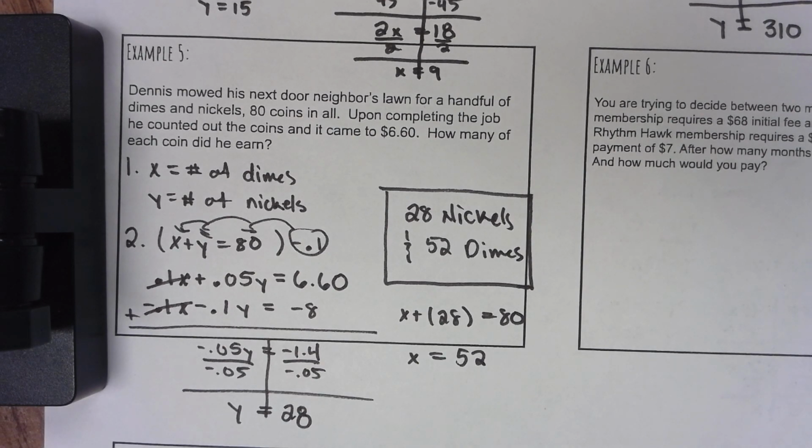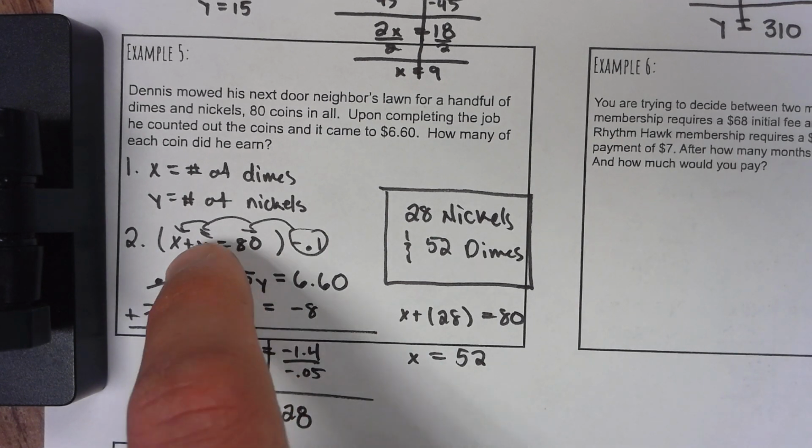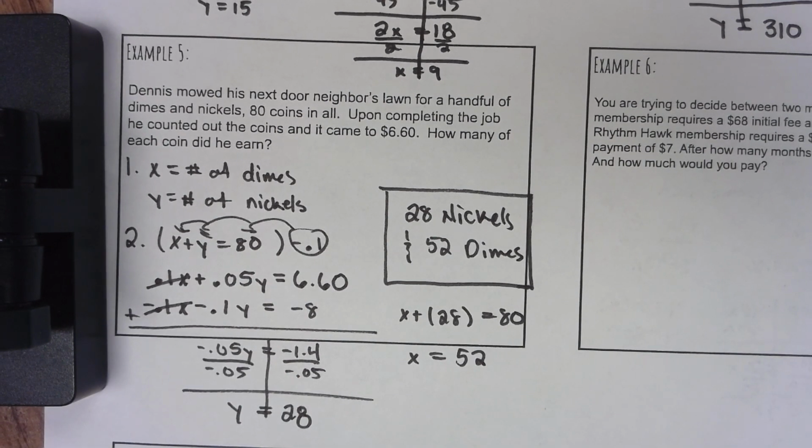Once I have 28, I plug that right back into definitely the equation without the decimals. So that's the top one. And do 80 minus 28 to get 52. Okay, so 28 nickels and 52 dimes.